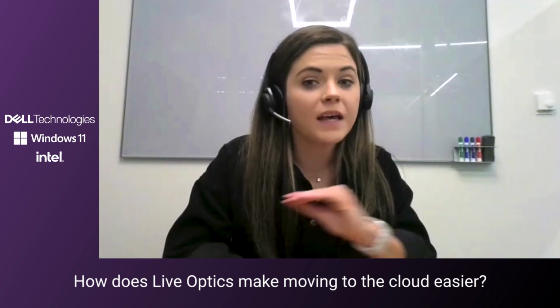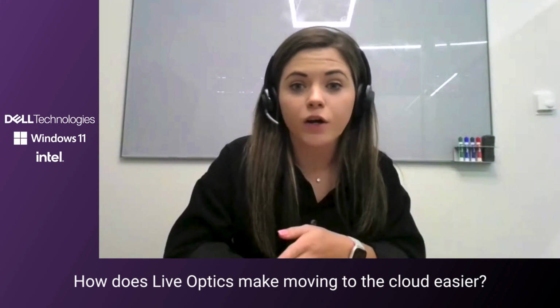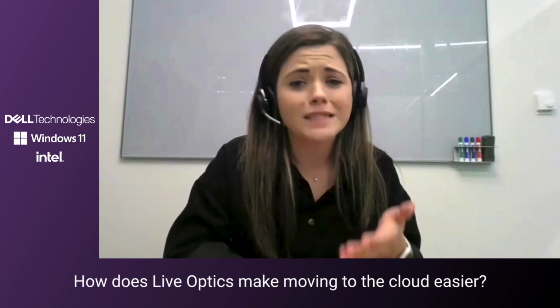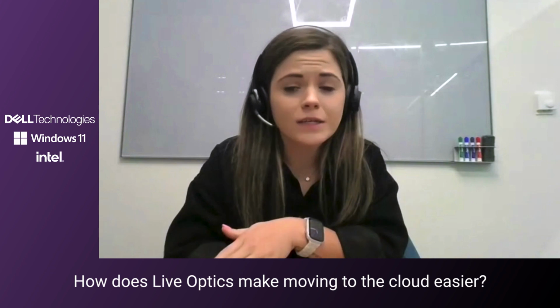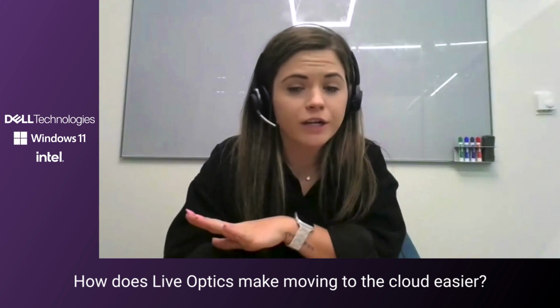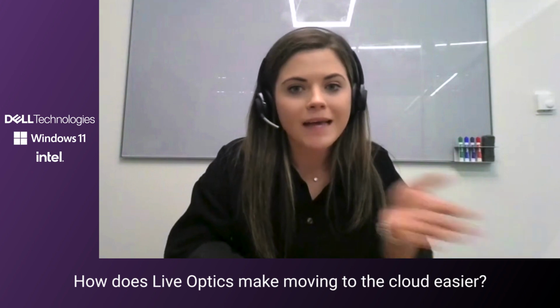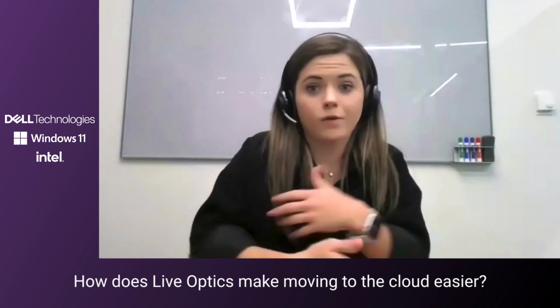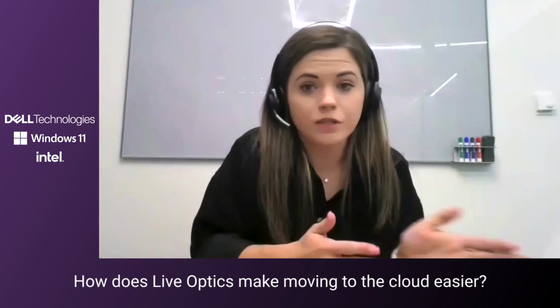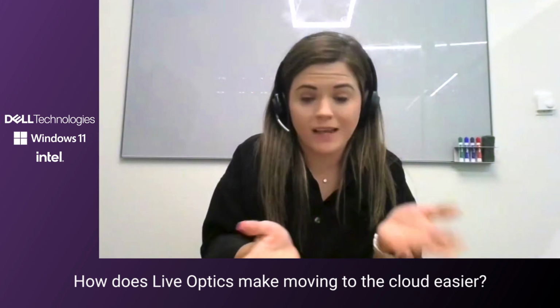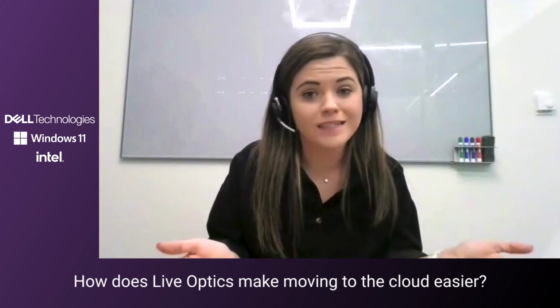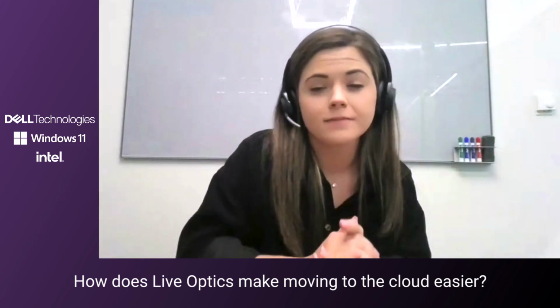Live Optics is a big filter that can really decipher, do we need to refresh? Are we staying on-prem? Let's look at this whole cloud option we have over here. Is this something that looks nice? It's easy to walk through, and it makes that whole deciphering, the fork in the road when it goes on-prem or cloud, for MSPs and SMBs, very simple, very, very clear.